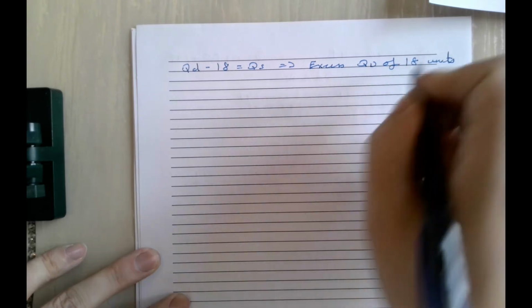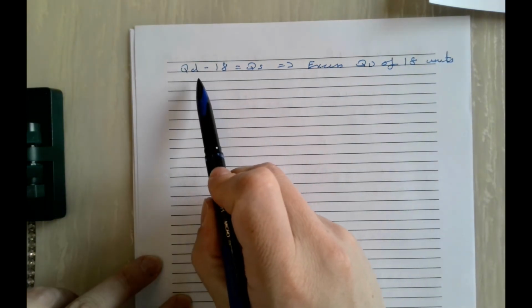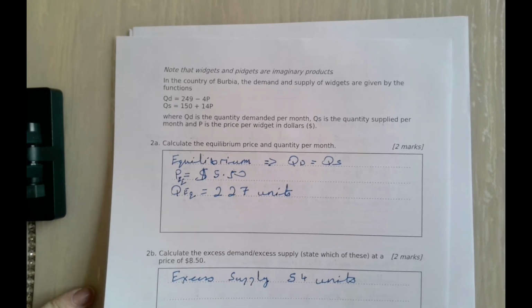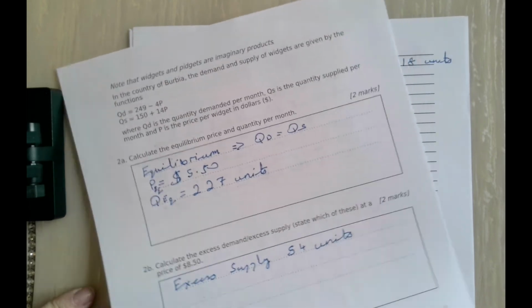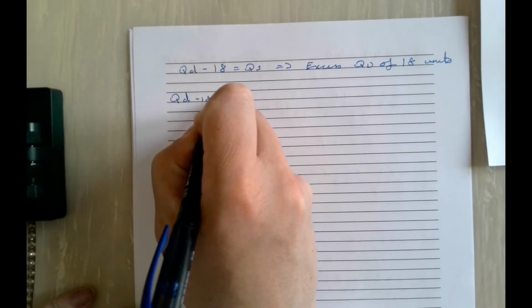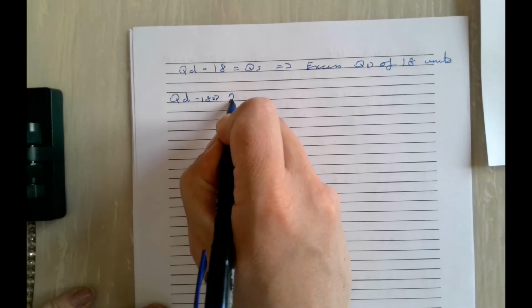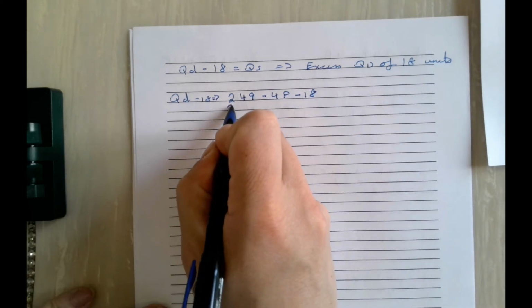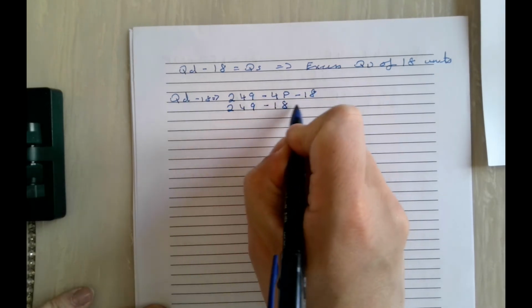Okay, and again, the reason is if we find the equilibrium price where the function has been reduced by 18, then that will mean that there's going to be 18 more demanded than supplied. Now again, I'm just reading off this sheet here, so trust me on this. Okay, so QD equals 249 minus 4p. Okay, so QD minus 18 equals 249 minus 4p minus 18. Okay, and that's 249 minus 18 minus 4p.